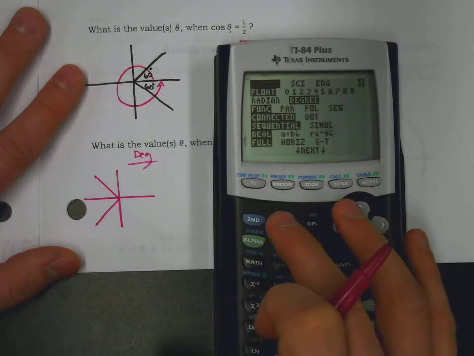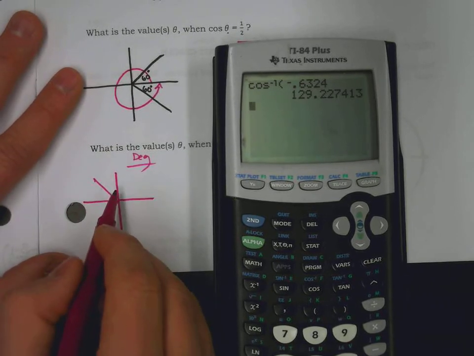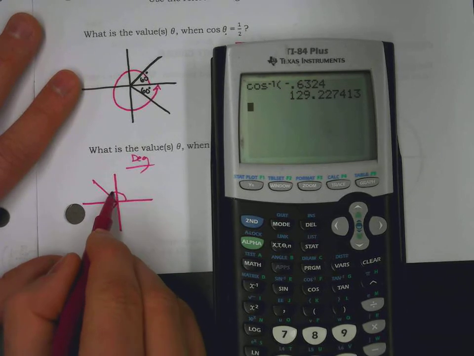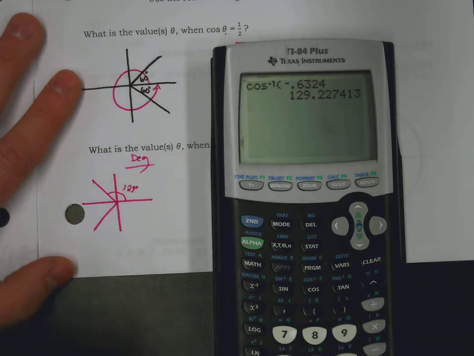In degree mode, it's going to tell us 129. I'll call it 129. So this means as you rotate around, 129 degrees is not the reference angle, but in fact your first answer for the angle in standard position.